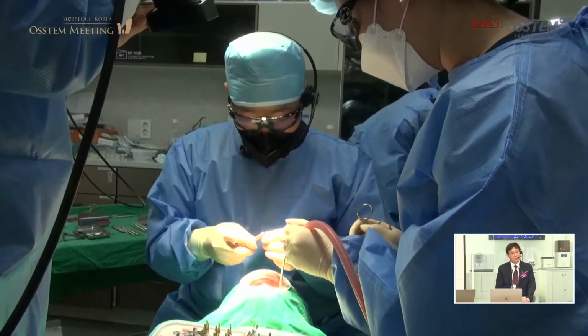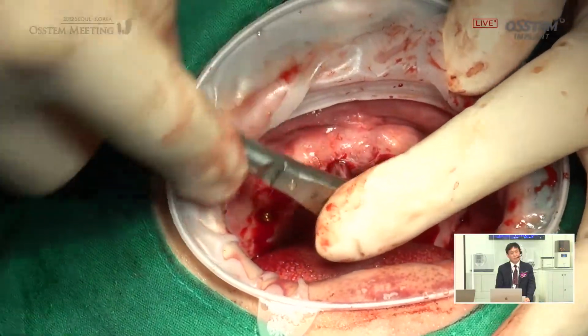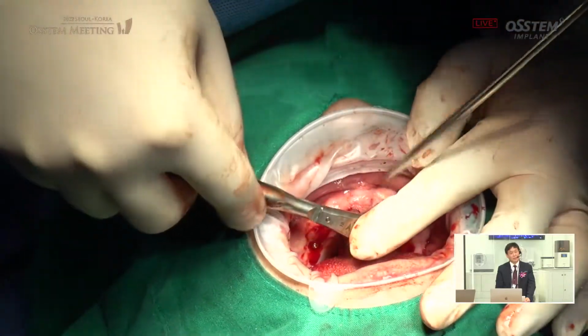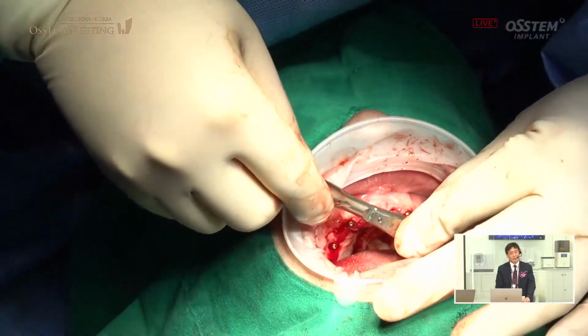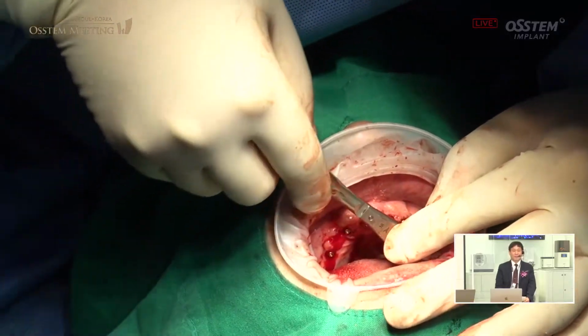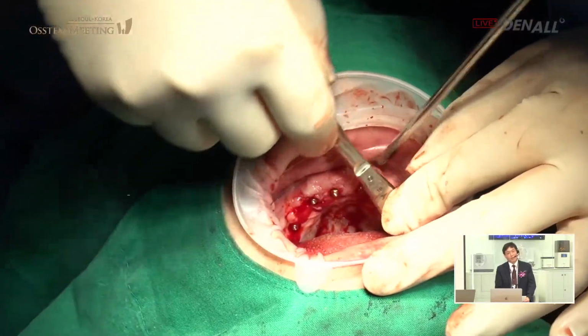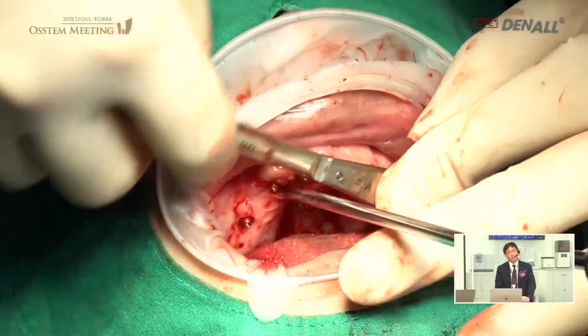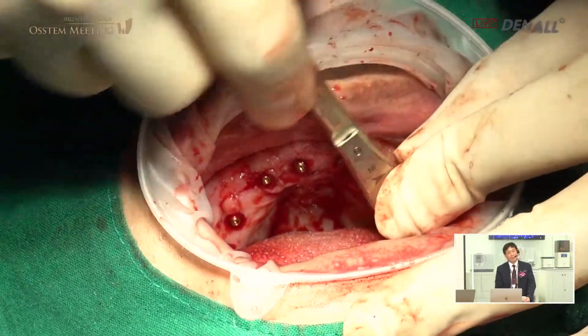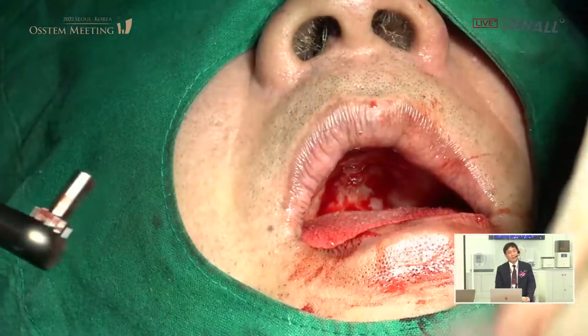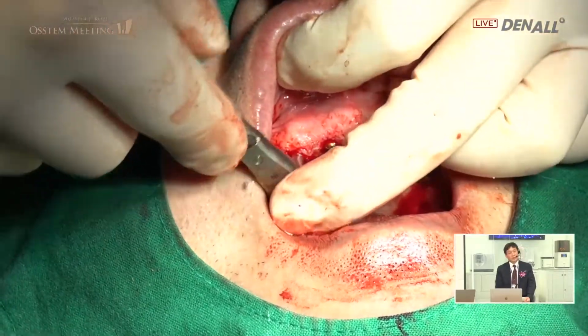If you apply torque wrench, at times it can be difficult to apply force. So this is a little bit of challenge for me. You're tightening by 30 Newton? Yes. It's difficult because there's gingiva.